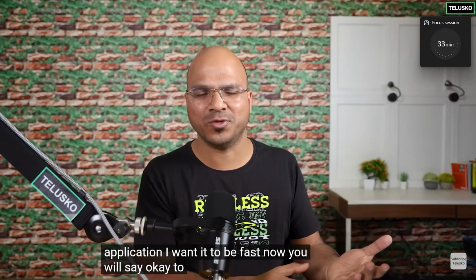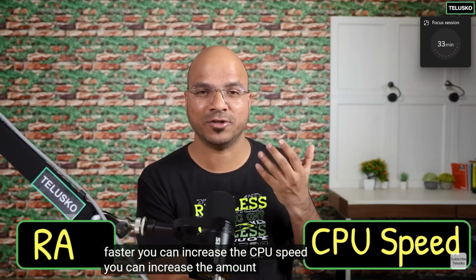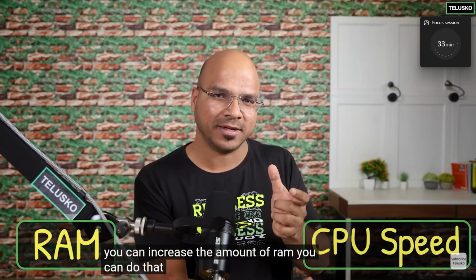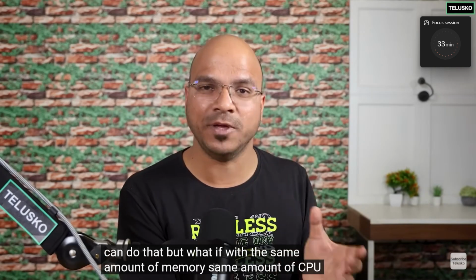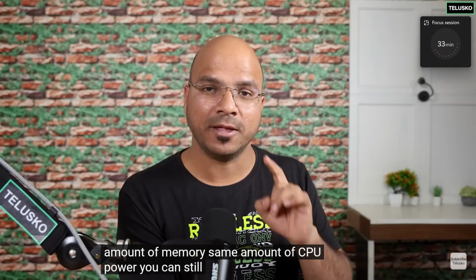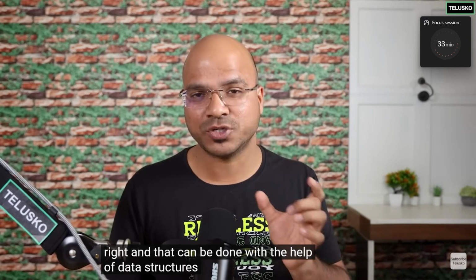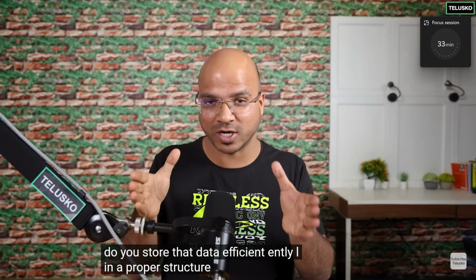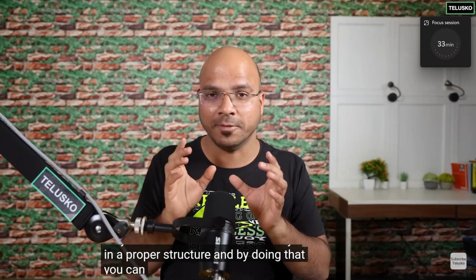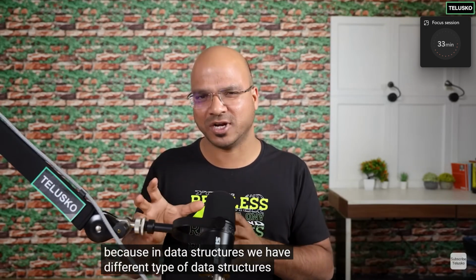Now you will say, okay, to make the system faster, you can increase the CPU speed, you can increase the amount of RAM. You can do that. But what if with the same amount of memory and the same amount of CPU power, you can still make it faster? That can be done with the help of data structures. If you know how to store that data efficiently in a proper structure, you can make your application faster. Because in data structures, we have different types of data structures.